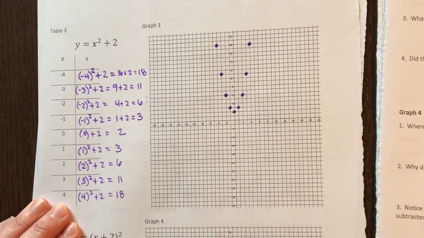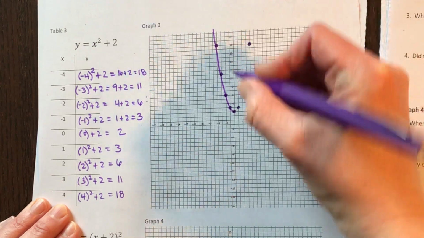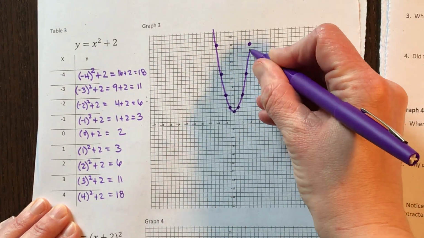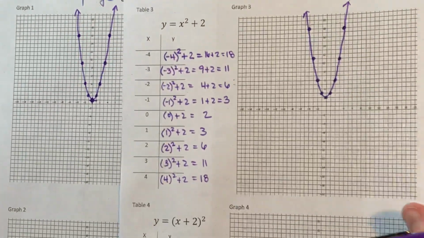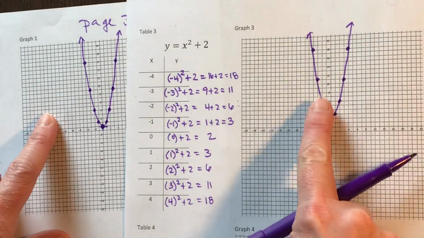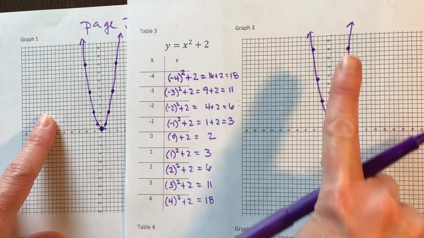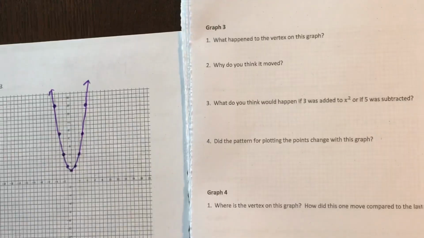So this is very similar to the original shape that we had, but do you notice what's different about it? If you go back and compare from the original graph, so let's just take a quick peek. What's different about this graph? Where did it go? Do you notice how this graph to this graph, it went up 2 units? That's what we're going to talk about on page 35.